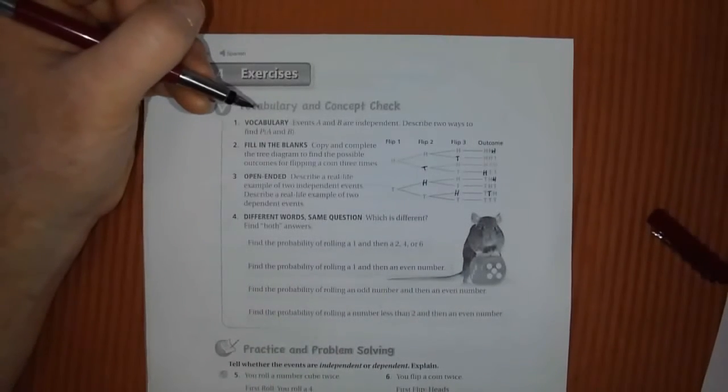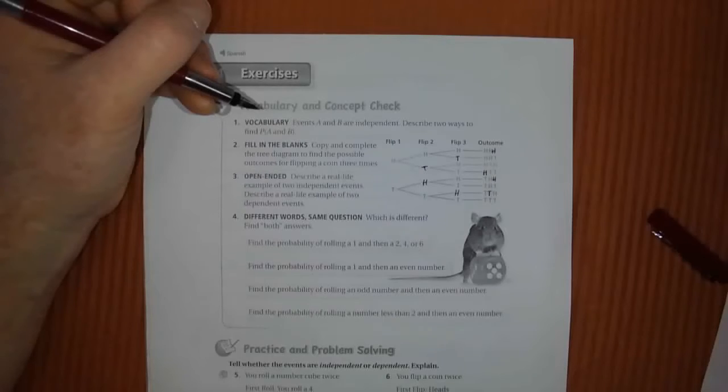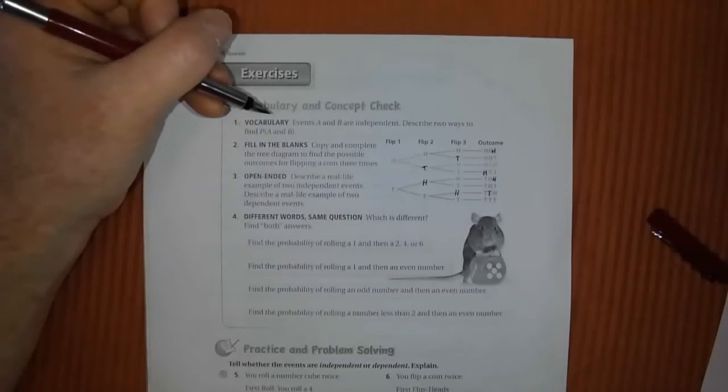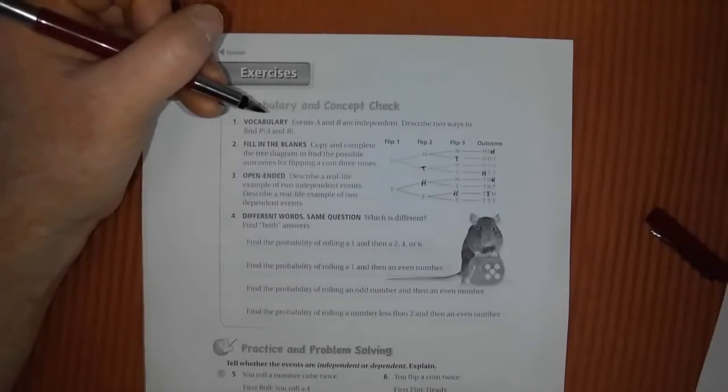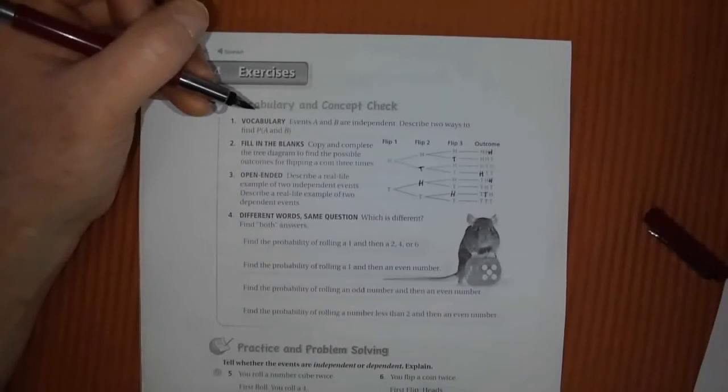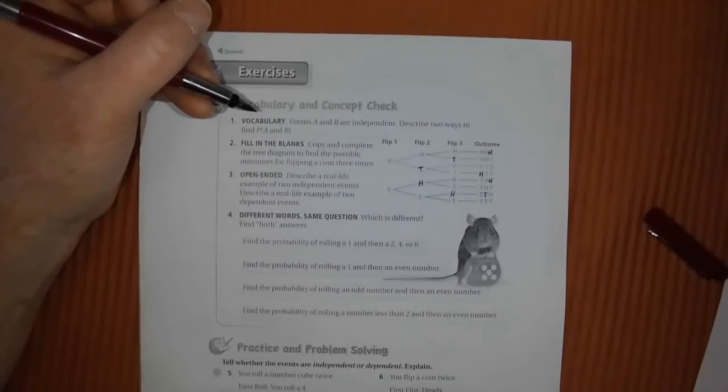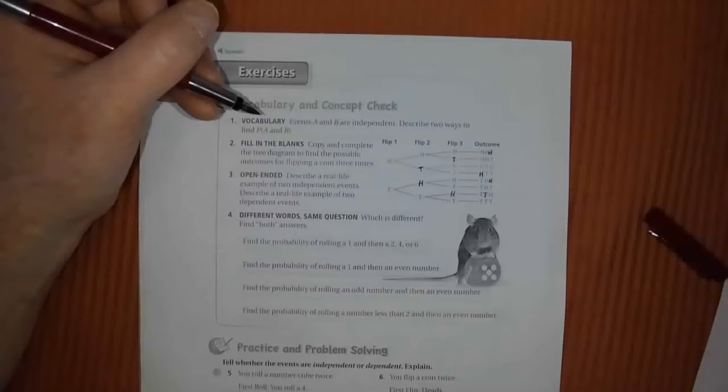So you should know the vocabulary. Events A and B are independent. Describe 2 ways to find the probability of A and B. Well, you find the probability of A and B through a tree or just through counting the odds. So, copy and complete the tree diagram. We've done that. Number 3, open-ended. Describe a real-life example of 2 independent events. Describe a real-life example of 2 dependent events.